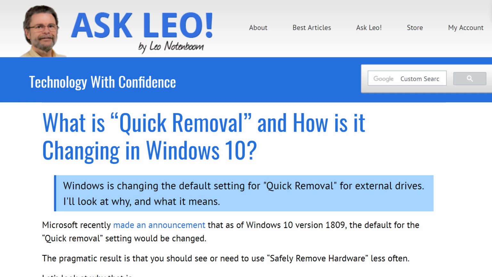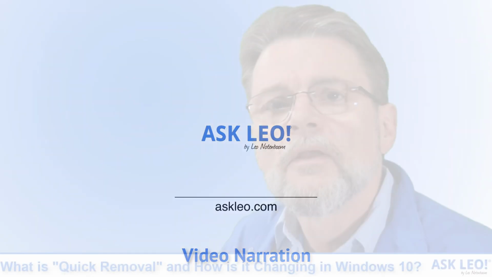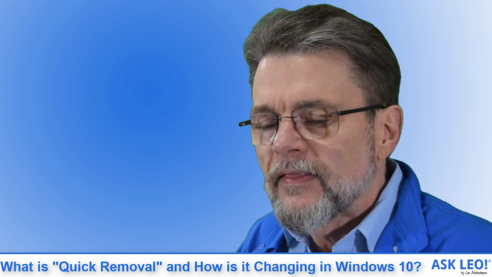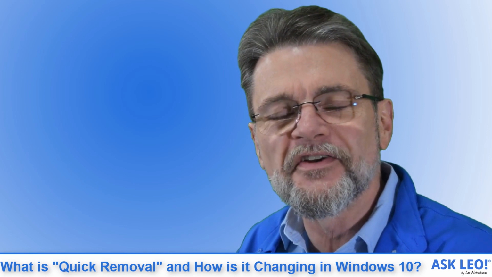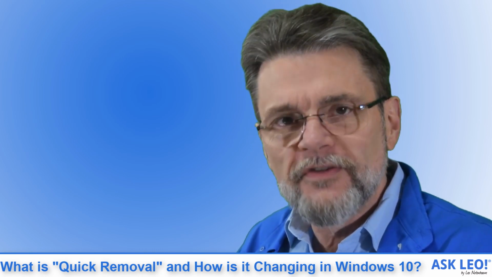What is quick removal and how is it changing in Windows 10? So we recently heard news reports that Microsoft was changing a default setting that has kind of been a thorn in our side for a long time, with valid reasons, but the reasons have changed.